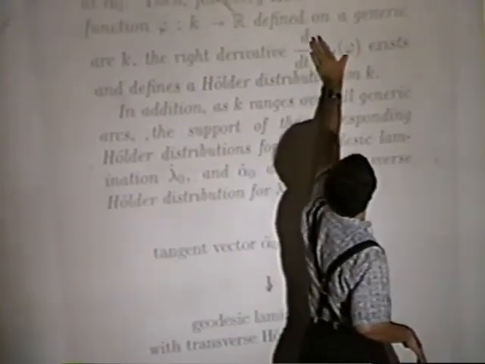You consider the integral of phi with respect to alpha t, and then you can take the derivative. The derivative exists, and it defines a regular, Hölder continuous distribution, for the norm of the Hölder continuous function. So it defines a Hölder distribution on that arc here.